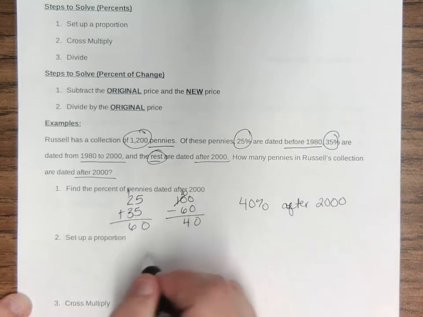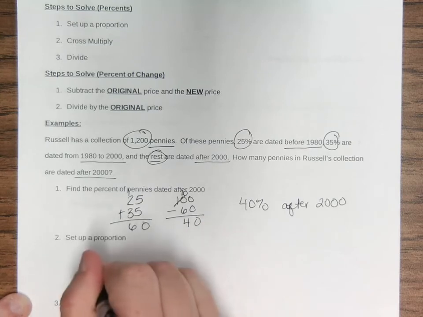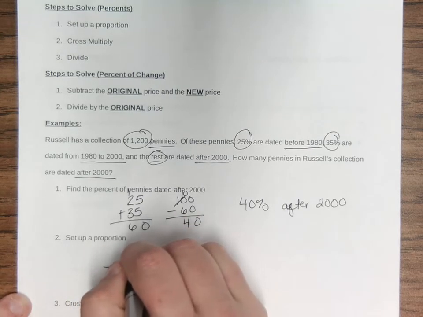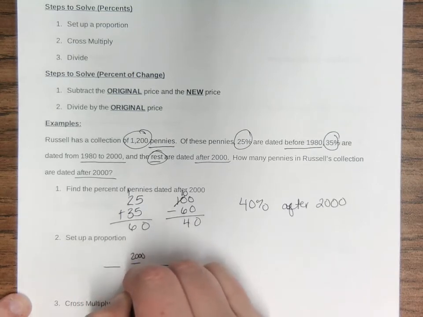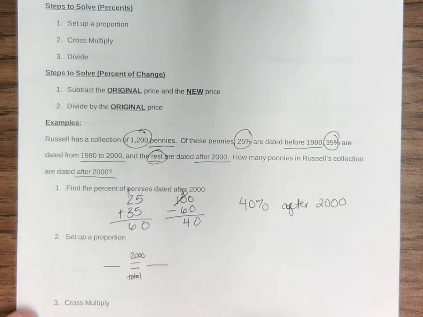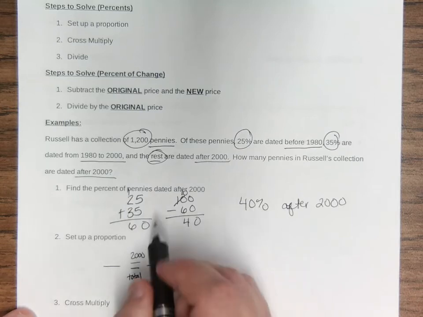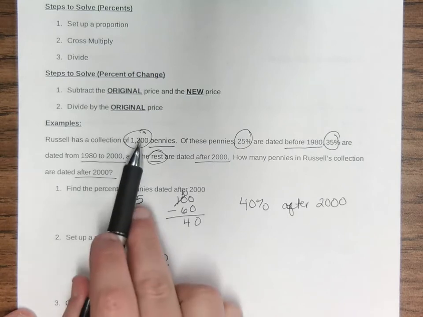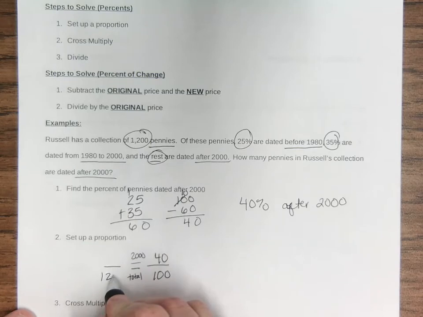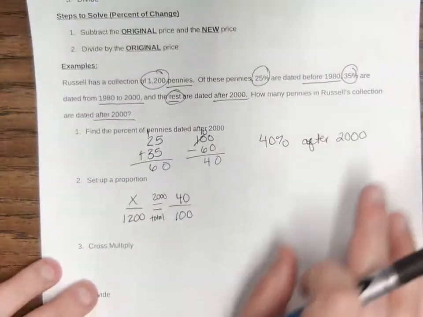Okay, and then we're going to set up our proportion. So we want the after 2000 here, and then my total here on the bottom. So when you're working percents, total is always on the bottom, and then whatever you're looking for is on top. So percentages always over 100. I'm going to put the percentage, 40, right there over 100, and then I'm going to take the total number of pennies, 1,200 pennies, and put it on the total, and then I'm looking for that part, how many are dated after 2000.